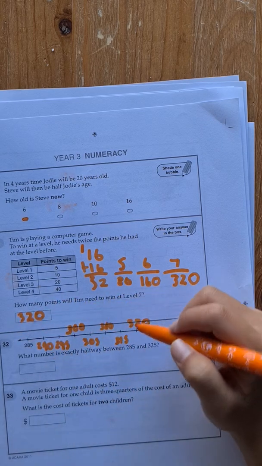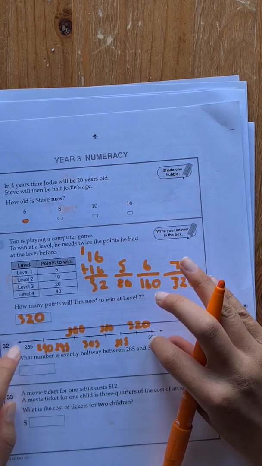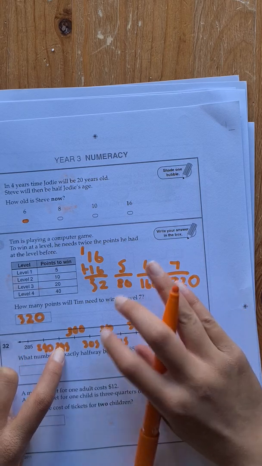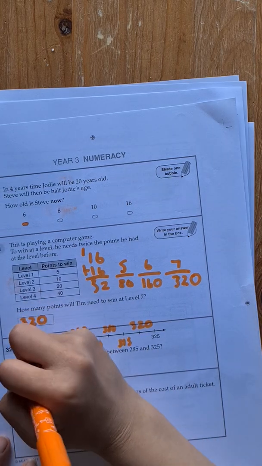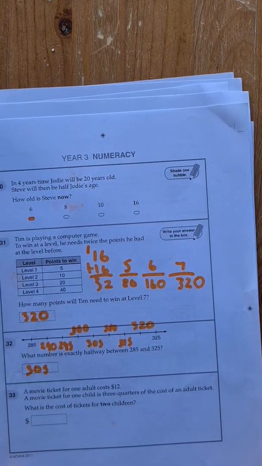So then you've got to do it. There's 1, 2 on this side and 1, 2 on this side. So the answer is 305 because that's in the middle of 285 and 325.